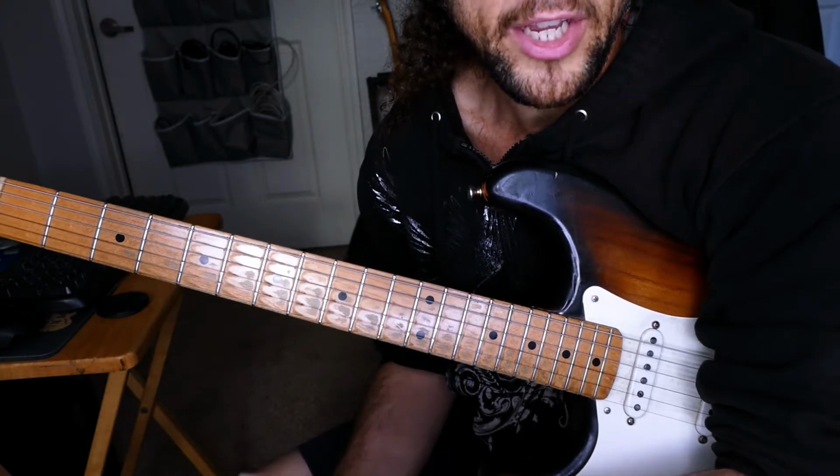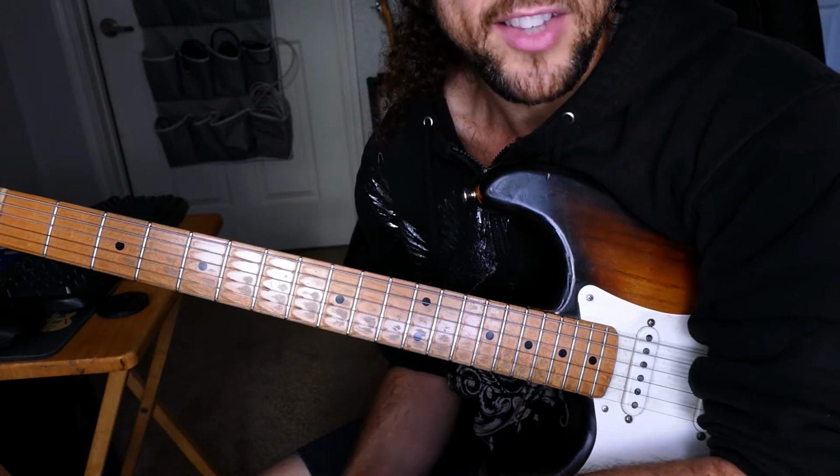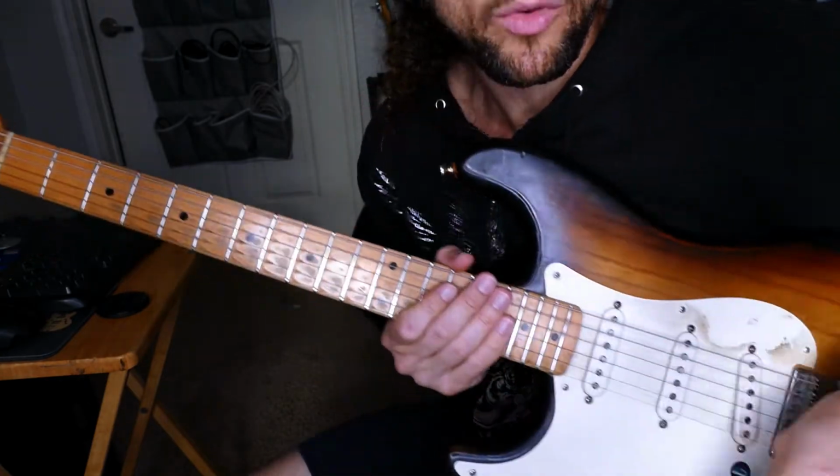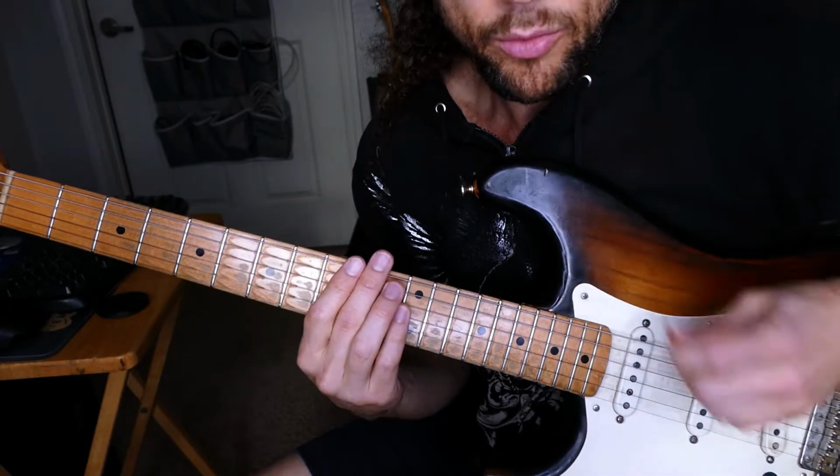Today we're going to talk about the importance of having alternate fingerings for licks that you're already playing. We're going to talk about 3 reasons why this is important. So let's get started with C# minor pentatonic, something really simple.